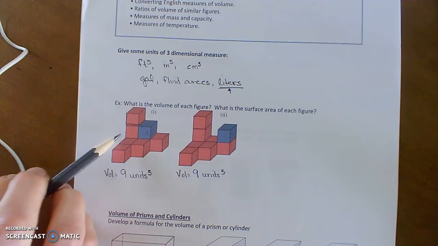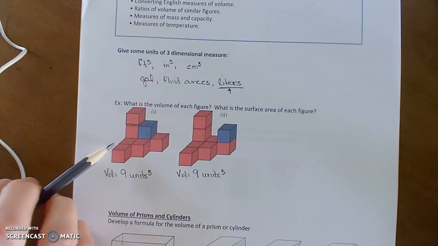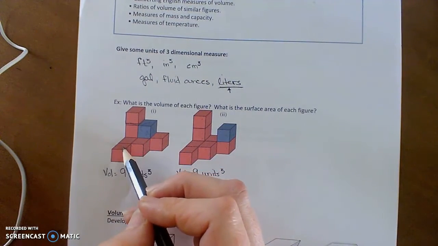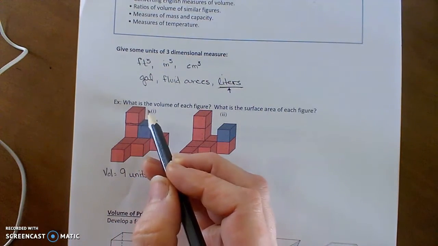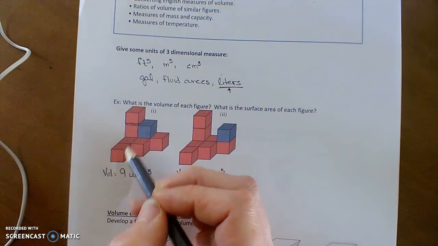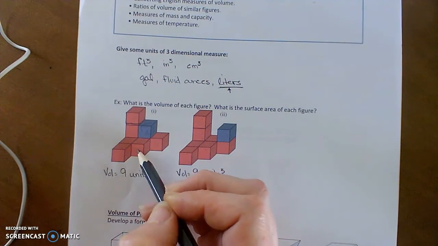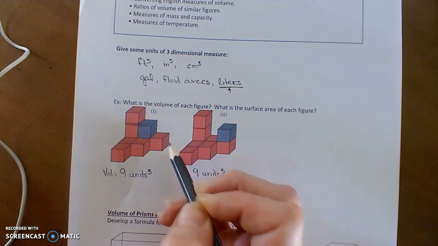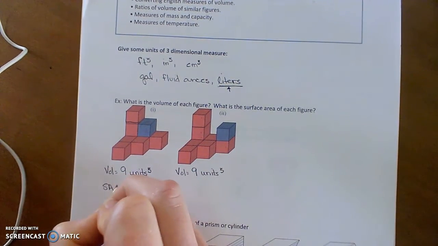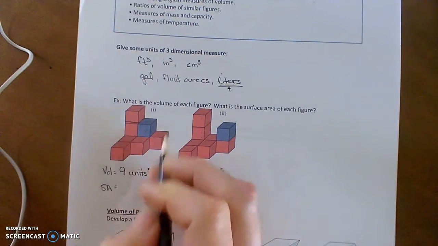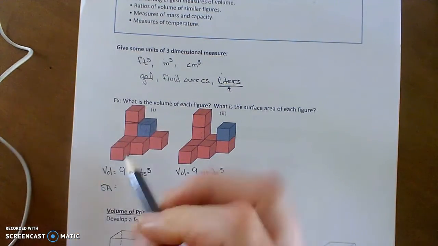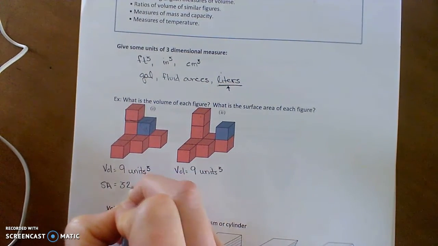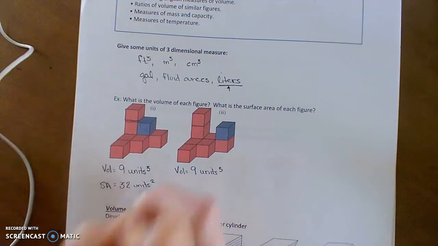I've got 1, 2, 3, 4, 5 to be the surface that's exposed on the left. 6, 7, 8, 9, 10, 11, 12, 13, 14, 15, 16, 17, 18, 19, 20, 21, 22, 23, 24, 25, 26. The surface area here would be 26 units for everything that is showing here. And on the bottom, you'd have 1, 2, 3, 4, 5, 6. So 26 plus 6 would be 32. And that would be square units.